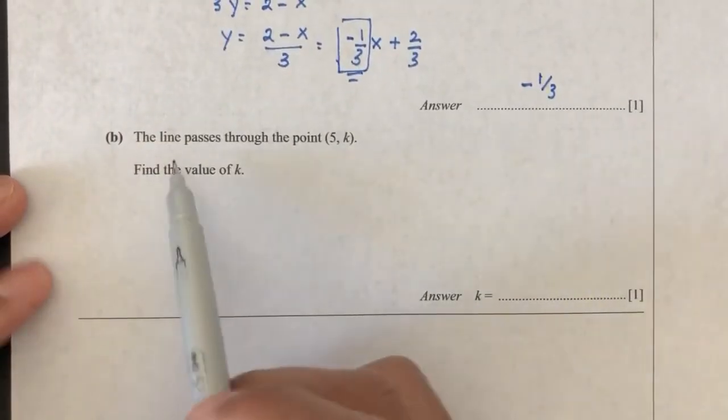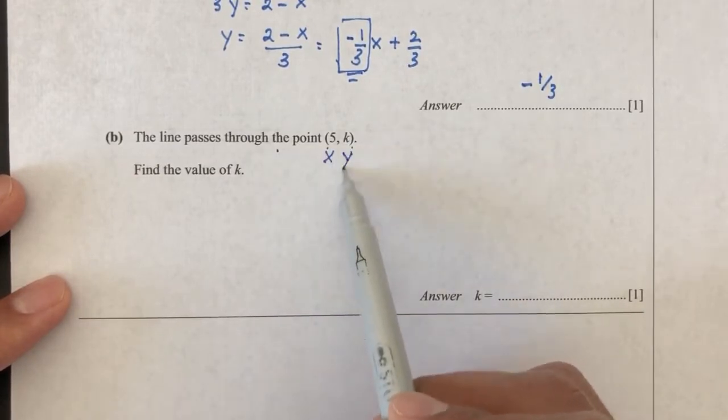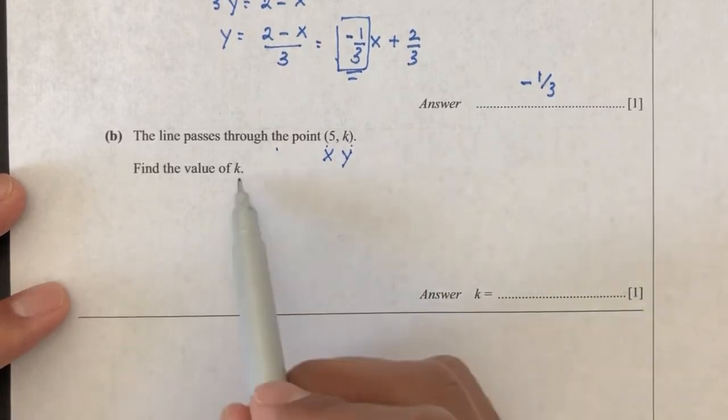Part B, the line passes through the point 5 and k. 5 is x, k is y. Find the value of k.